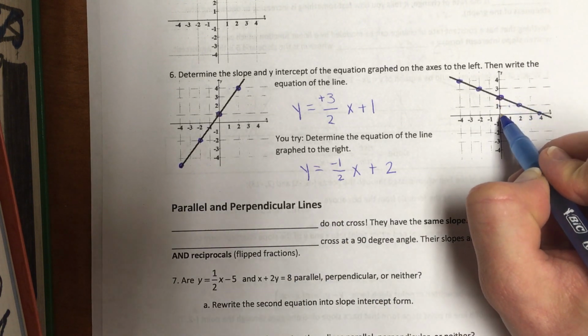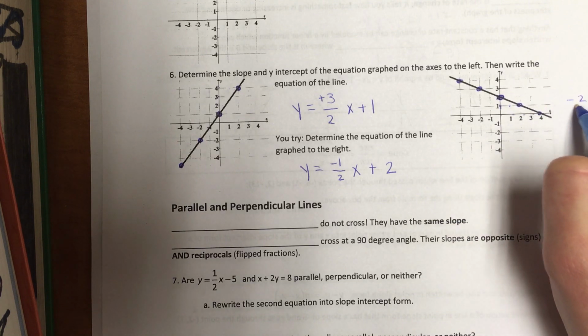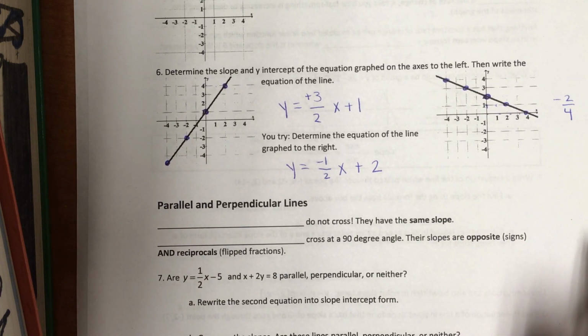Or you could go down 2 and forward 4. Just make sure you simplify your fraction if you do that.